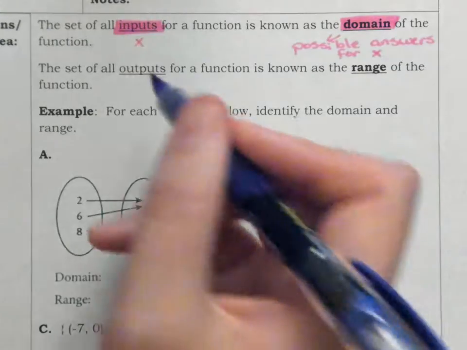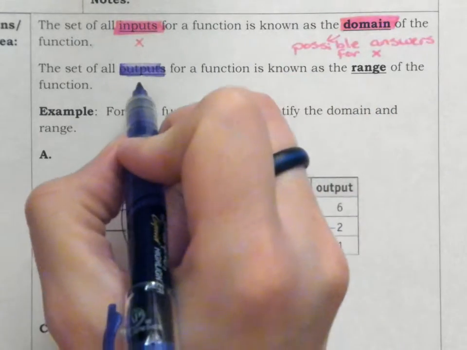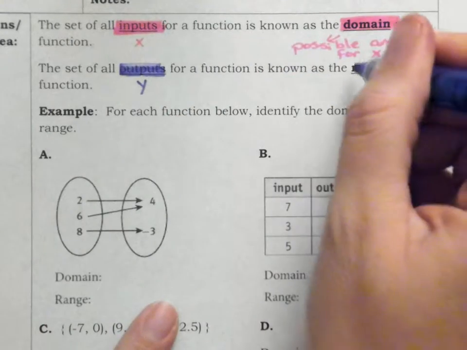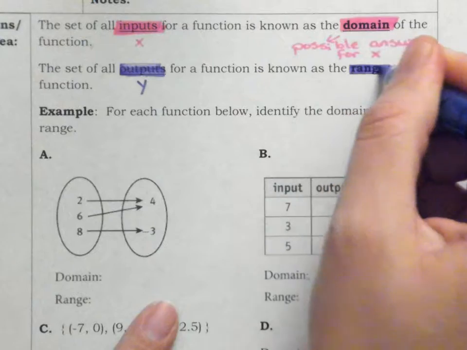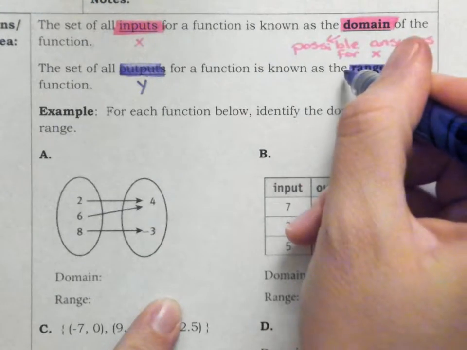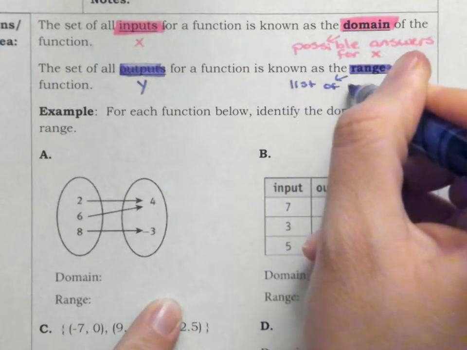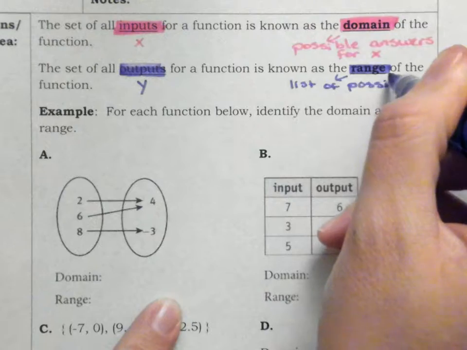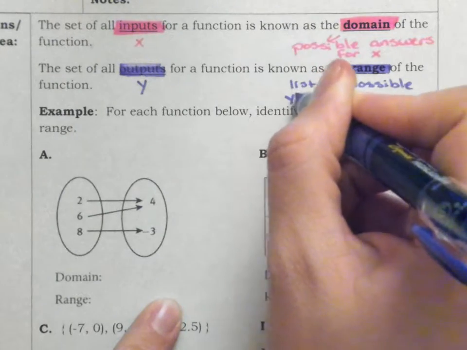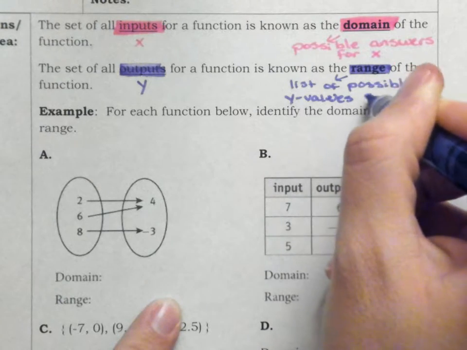And then the set of all outputs is your y, and that's your range. I might need to get a different highlighter here. And the range is just also a list of possible y values for a problem.